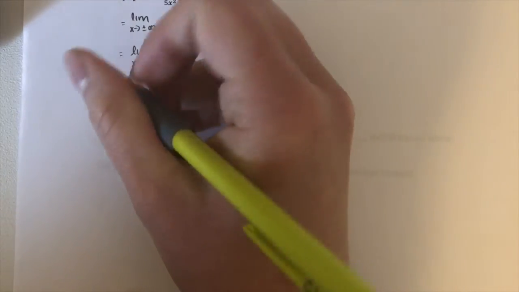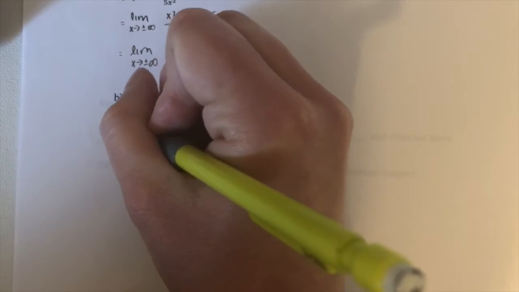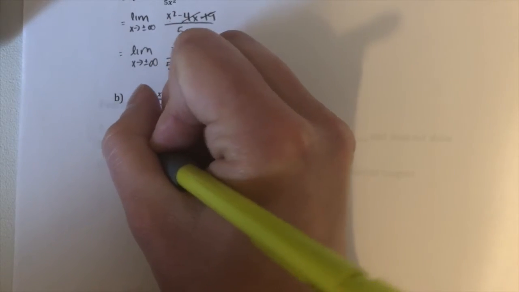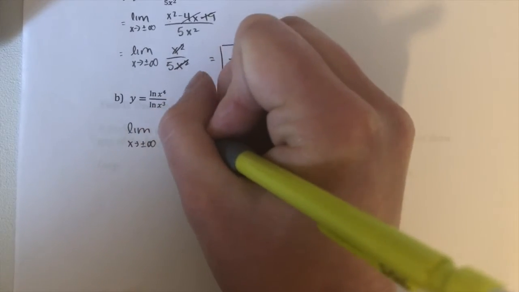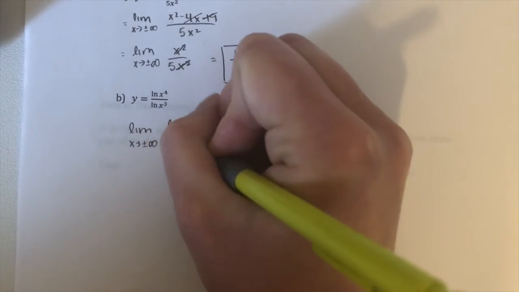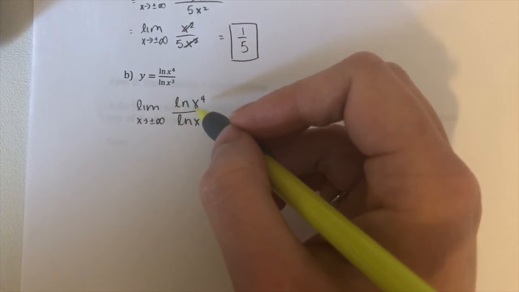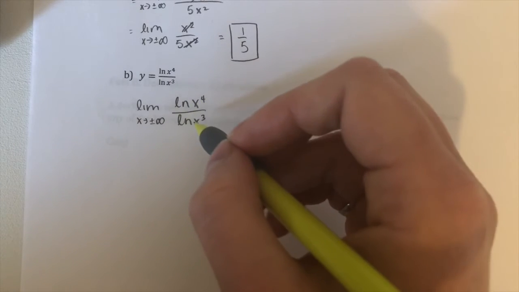Okay, so for this one, we're going to say the limit as x approaches positive or negative infinity of (ln x) to the 4 over (ln x) to the 3. So we want to figure out how to simplify this.